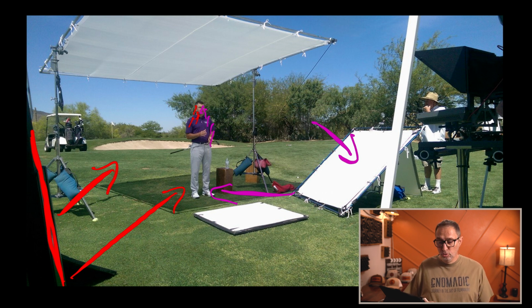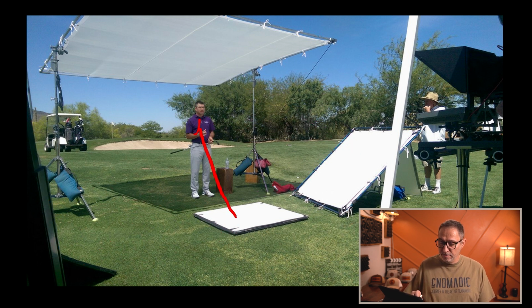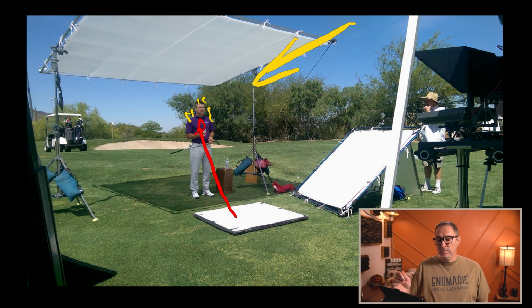We actually used 2 bounce boards for our fill. You can see the other one on the floor here, and that one is providing levels up on his neck and his chin to kind of remove some of the shadows created by the sun shining through this diffuser, and that's acting as our backlight and our edge light. The sun is so harsh, it creates a lot of shadows under here. And so by placing this bounce board here, we're able to bring some levels and remove some of those shadows.